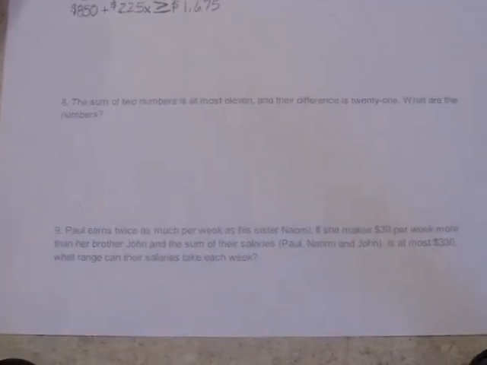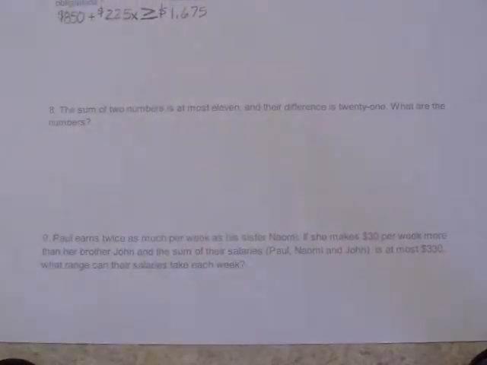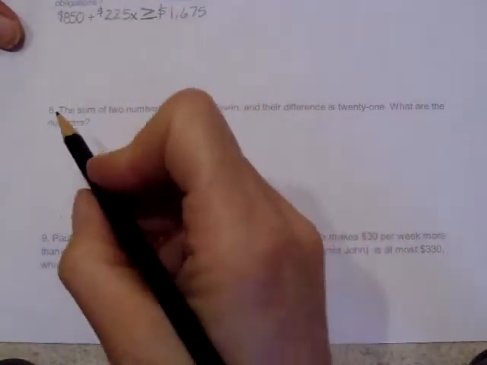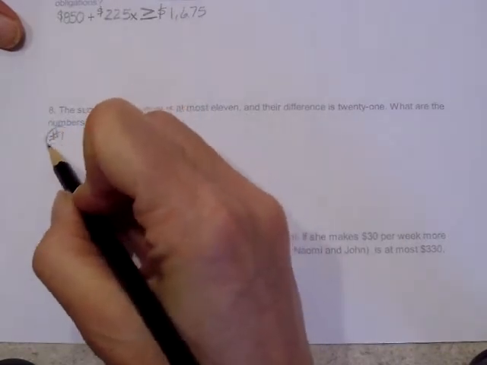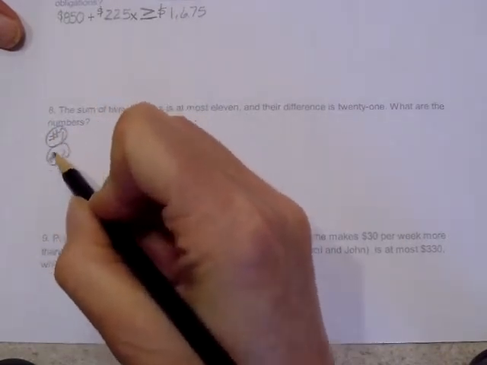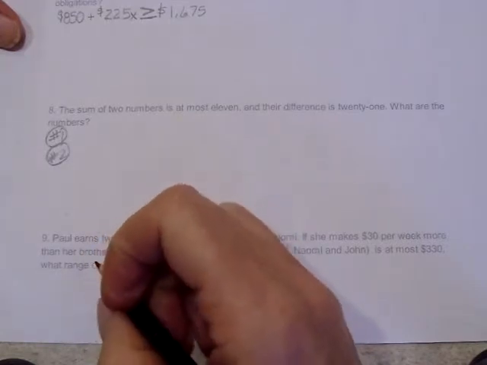All right, 8 says, the sum of two numbers is at most 11, and their difference is 21. What are the numbers? The sum of two numbers is at most 11, and their difference is 21. What are the two numbers? Okay. So the sum of two numbers is at most 11. Now we know we have two numbers again. So we need to figure out how are we going to represent those two numbers.